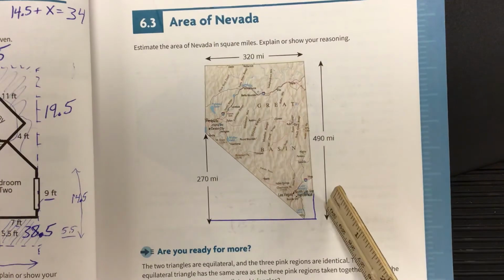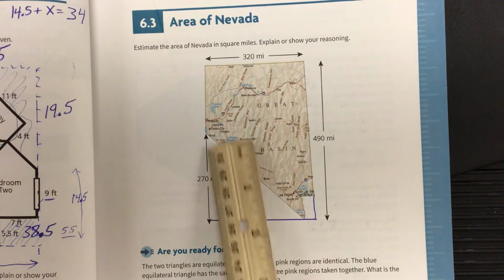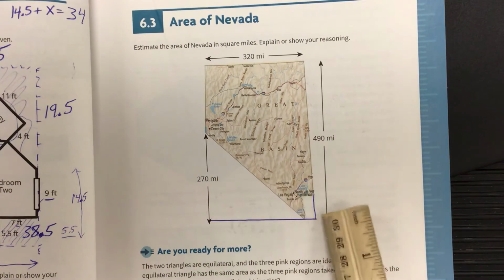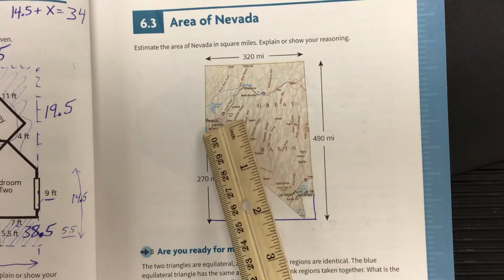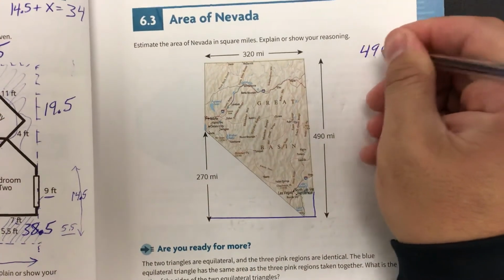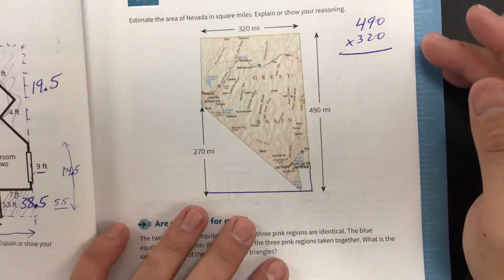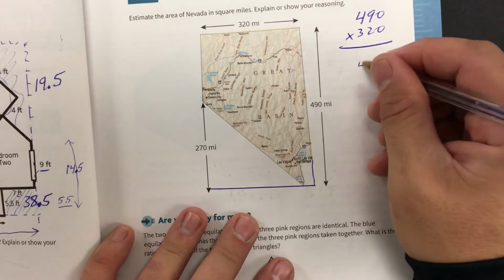Length times width. Don't do the 270. Some people get confused, but that's not the whole area here. That only goes up to here. We need the whole height. So 490 times 320. Again, you can do 49 times 32 and then add 2 zeros to it.